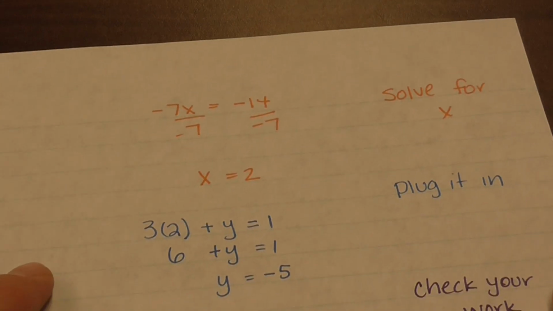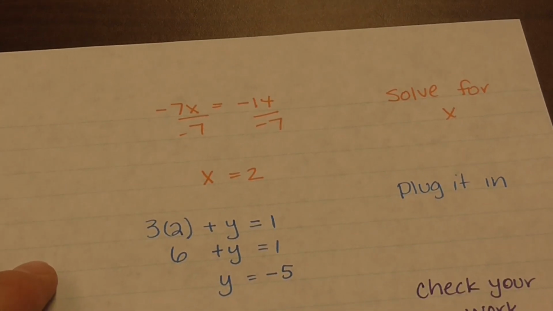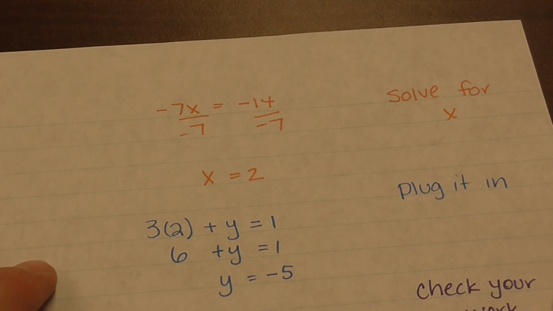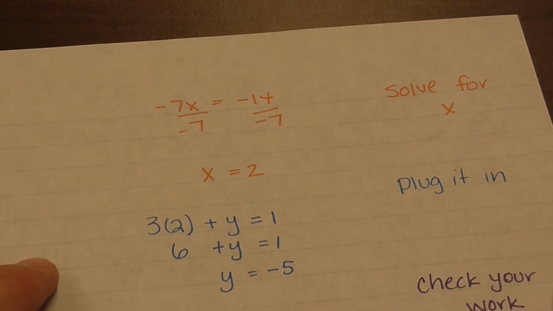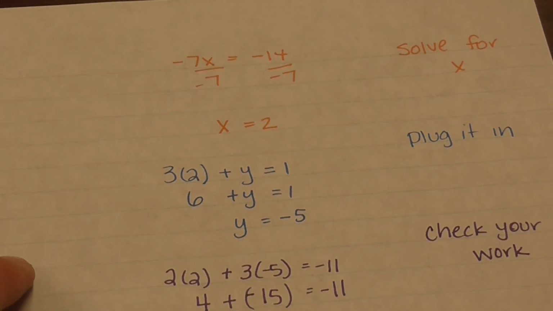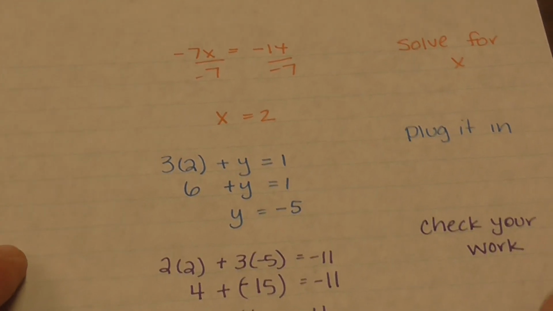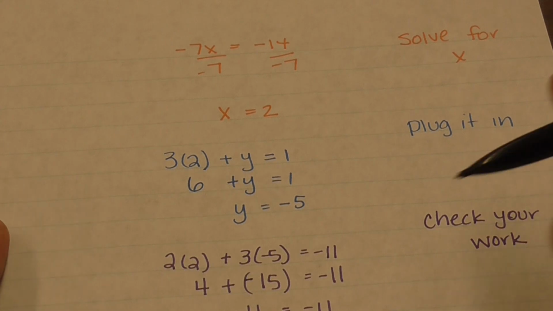I've got to now plug that back into the original equation. So I'm going to go back to that 3x plus y equals 1 and plug in a 2 where I saw the x. So 6 plus y equals 1. Y has to equal negative 5. So I now have a point 2, negative 5.